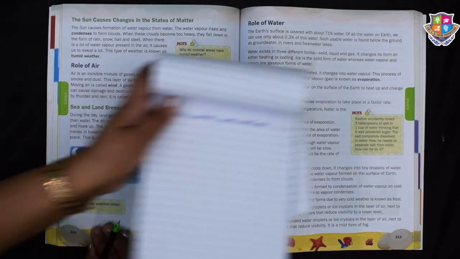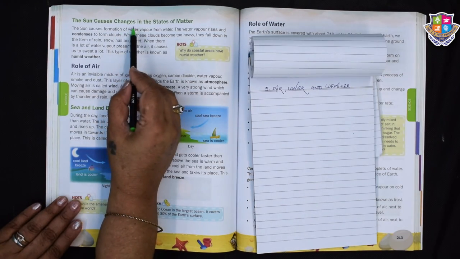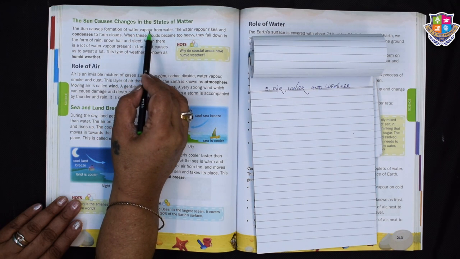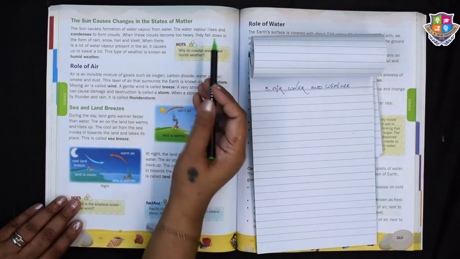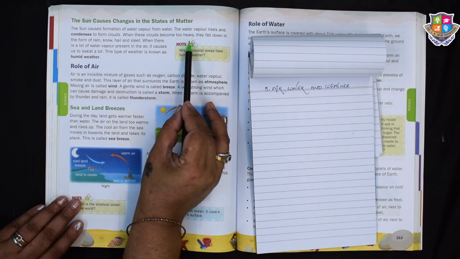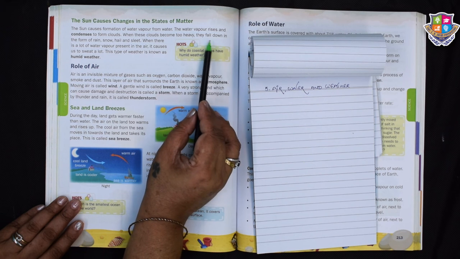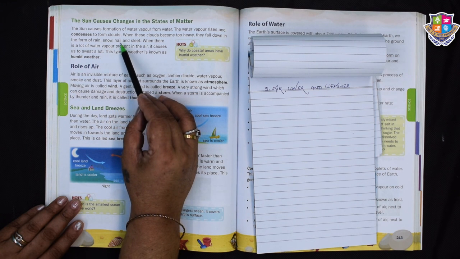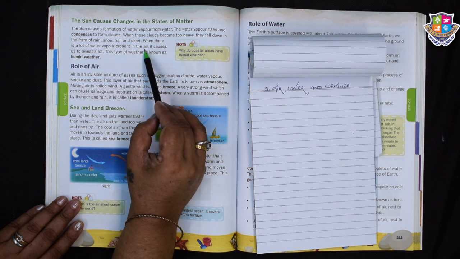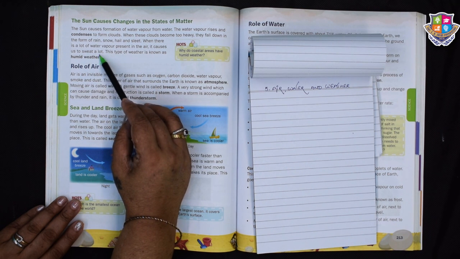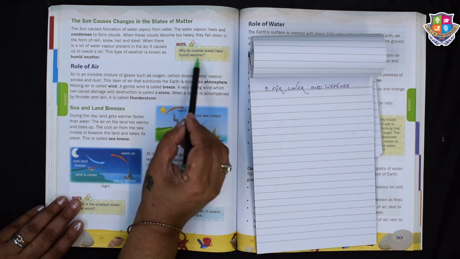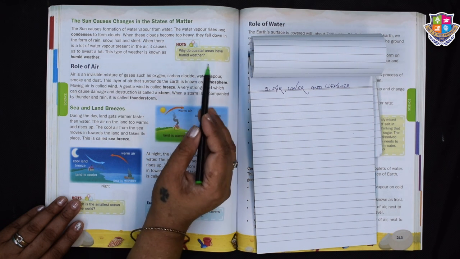Let's move further. The sun causes changes in the states of matter. The sun causes formation of water vapor from water. The water vapor rises and condenses to form clouds. When these clouds become too heavy, they fall down in the form of rain, snow, hail and sleet. When there is a lot of water vapor present in the air, it causes us to sweat a lot. This type of weather is known as humid weather. Now, why do coastal areas have humid weather?